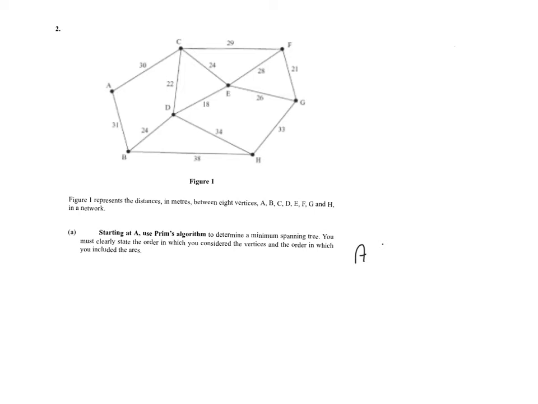And then it says select an arc of least weight that joins a vertex that's already in the tree. Well, A is in the tree so far. So least weight that joins A to a vertex that's not in the tree. So what's the smallest number coming out of A? Is it 30 or is it 31? Well, it's clearly 30. So AC is going to be the first arc that's in the tree. So let's join A to C. That's 30.